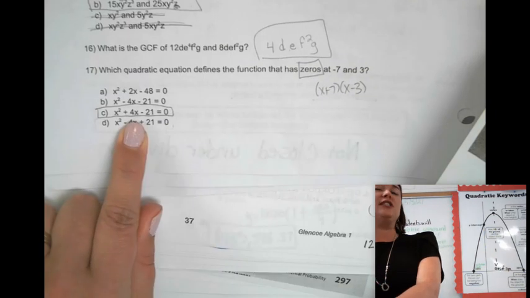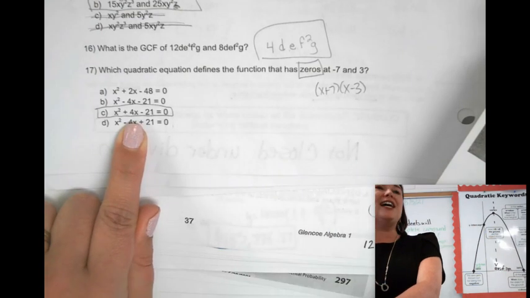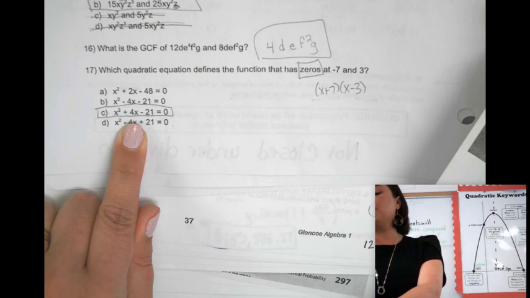But the other way you could do it is how? Type it into Desmos and see which one of these cross at -7 and 3. Does that take a little bit longer? Yes, but it gives you the right answer. We're not to number 19 yet. Do you have a question about 17? No. Okay. Ruby.